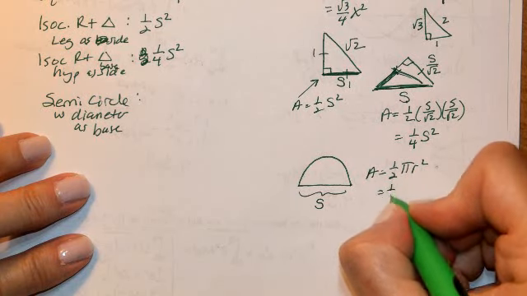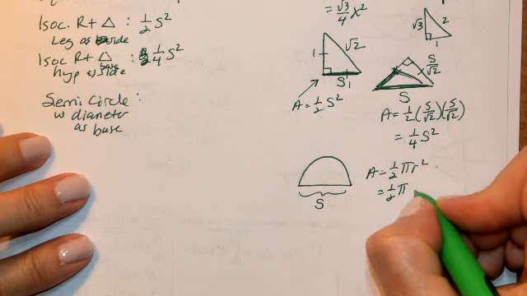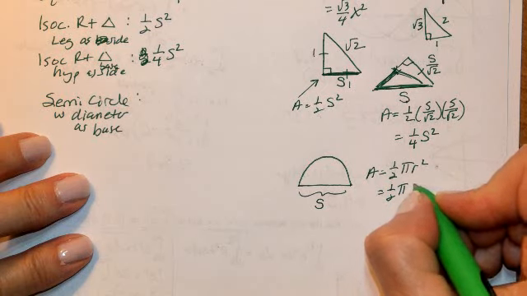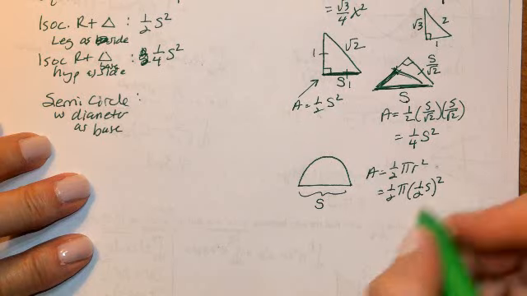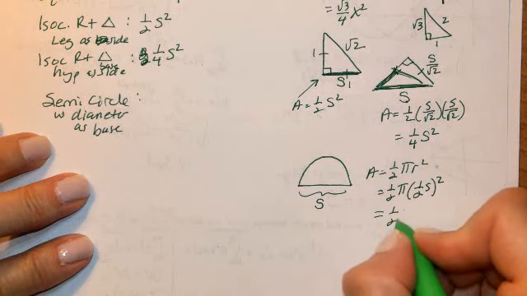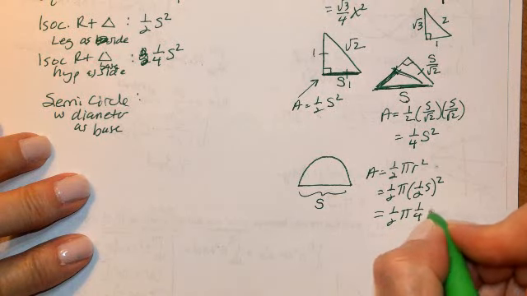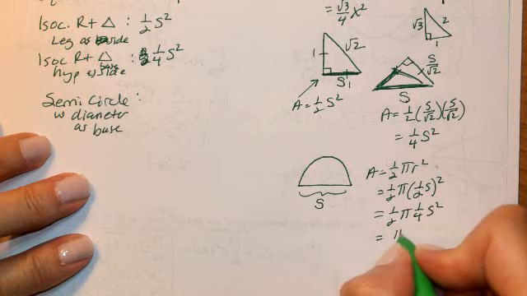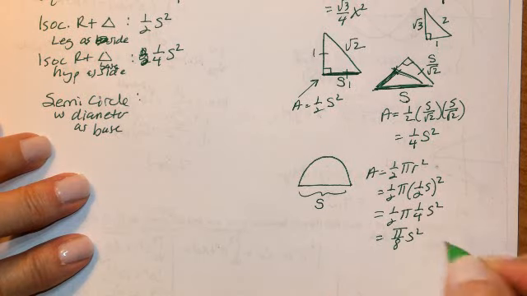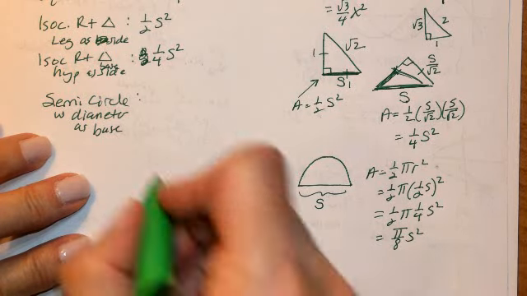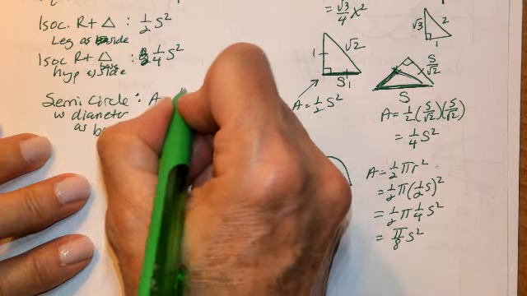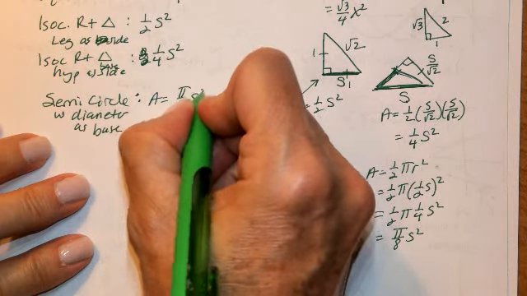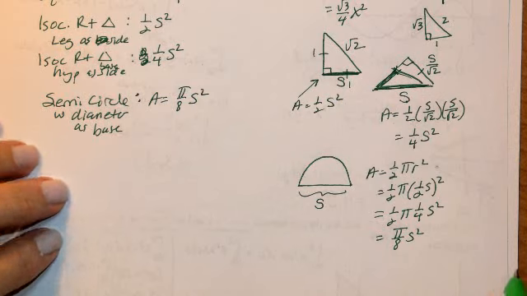Where r is, what is r? R here is half of S, right? So this would be 1/2 pi times 1/4 S squared. So that is pi over 8 S squared. So in terms of the side, for a semicircle, the area will be pi over 8 S squared. Okay?